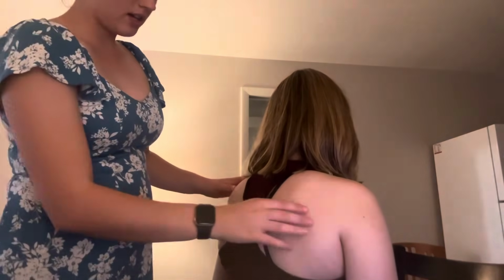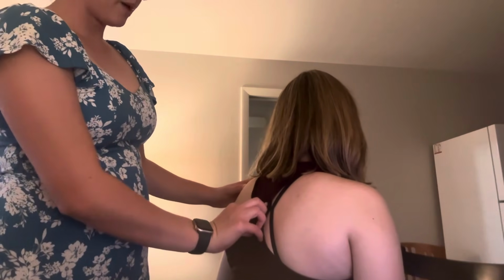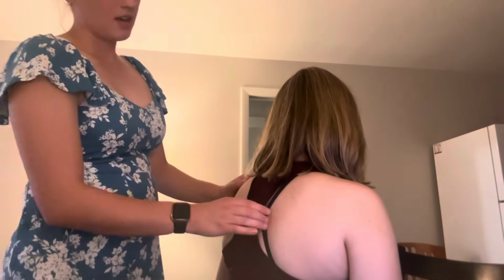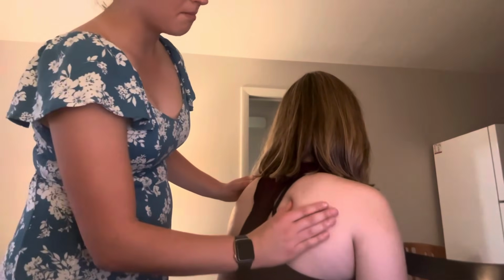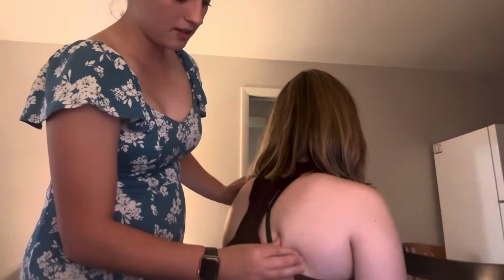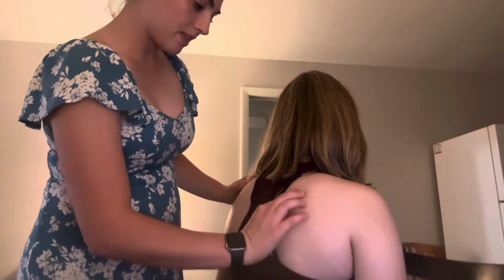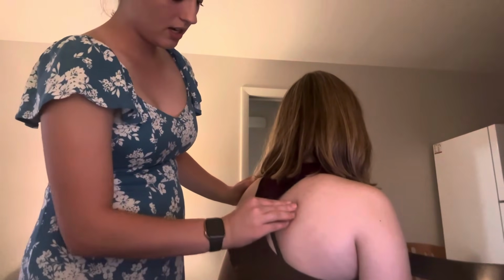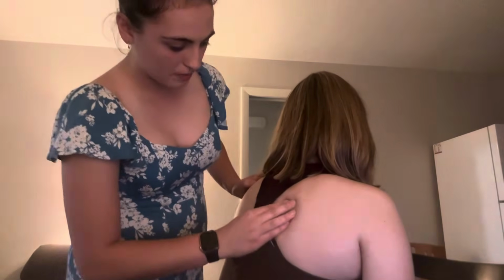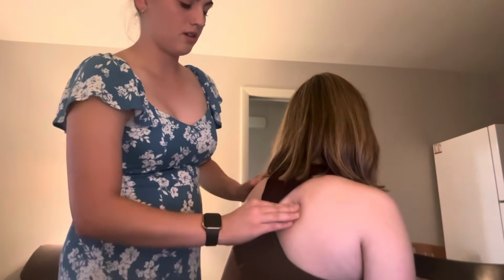Okay, then we have the rhomboids. So these muscles are deep to the trapezius, and they articulate between the scapula and the spine. They're deep to the trapezius, but they're superficial to the erector spinae muscles. And so you can find the medial border of your scapula, and then transition to the spine, and they should be deep to your trapezius.